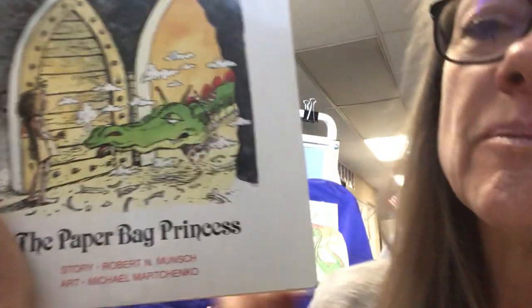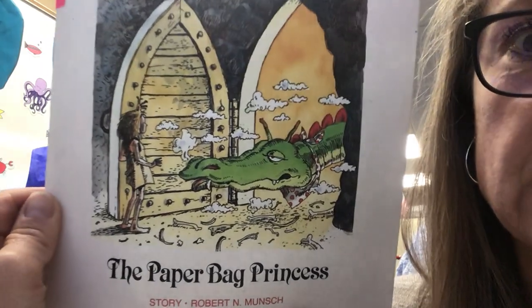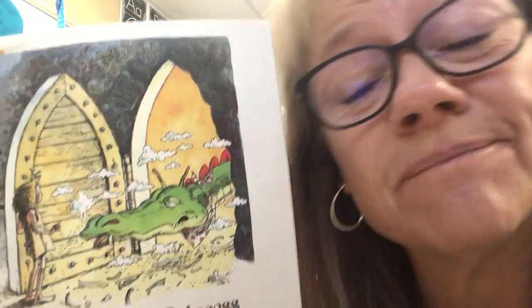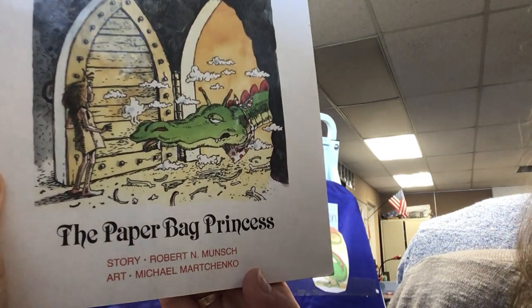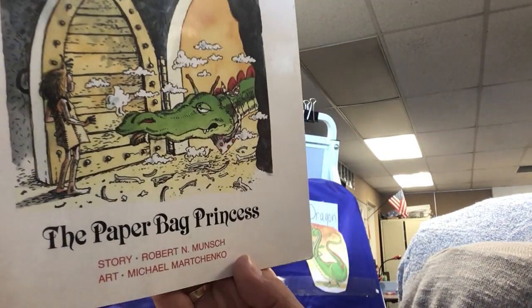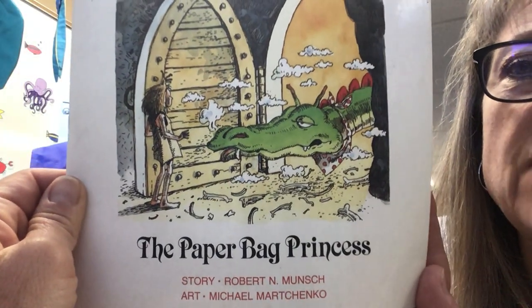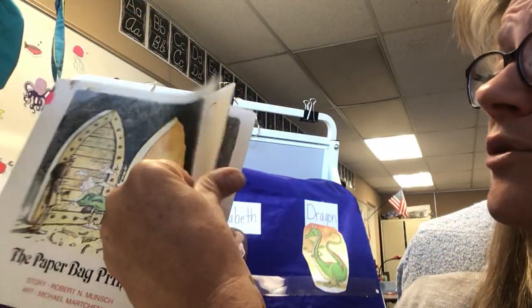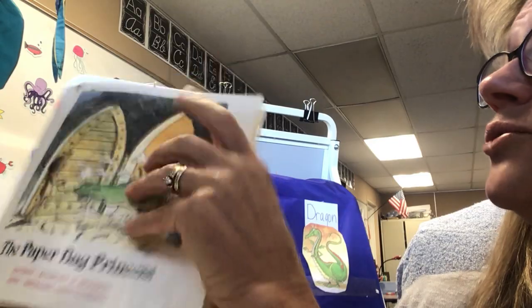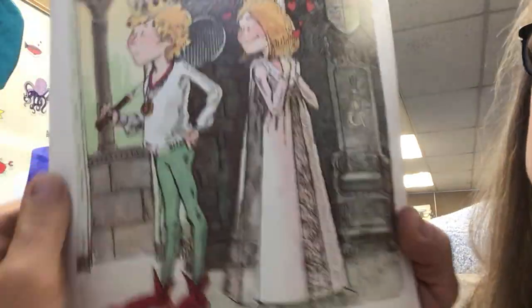I'm going to show you some pictures, and I want you to be thinking about the three characters in this story and think about how would you describe those characters just by looking at the pictures. All right, this book is called The Paper Bag Princess, and I love this book. It's very, very good. It is written by Robert Munsch, and the illustrations are by Michael Martchenko. All right, so this is called The Paper Bag Princess. And remember, the first time through, I'm just going to show you the pictures.